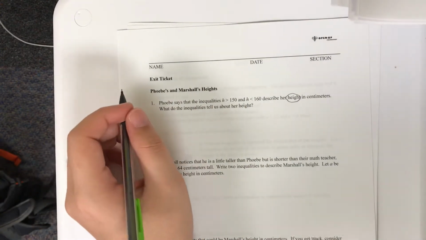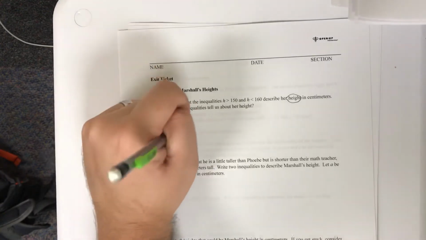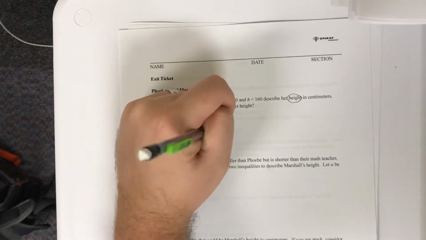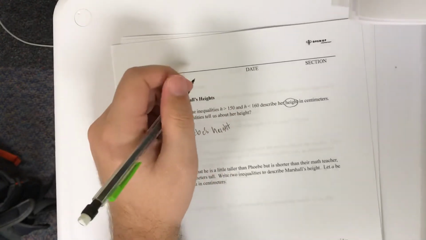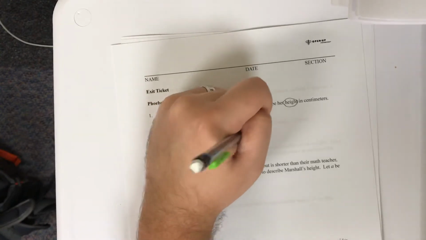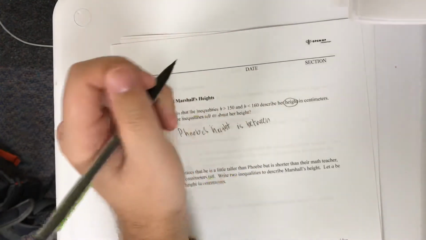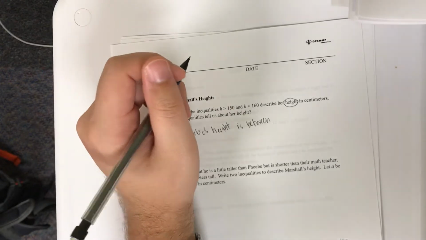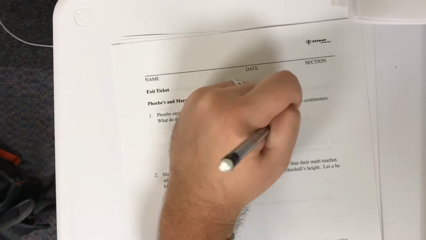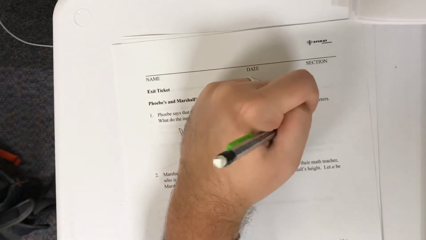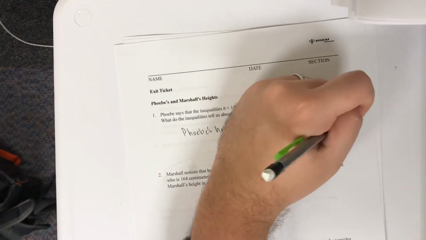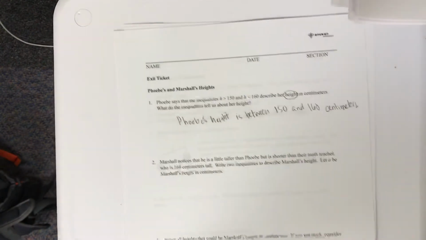Well, this tells us that Phoebe's height is between 150 and 160 centimeters. That's what it tells us.